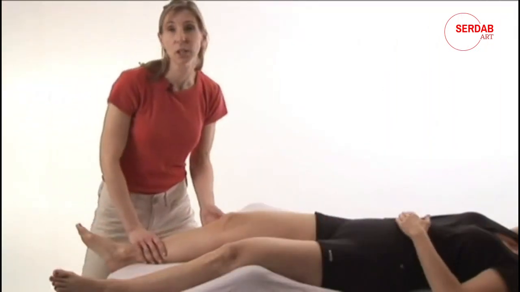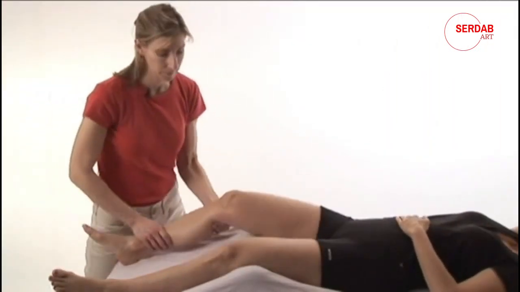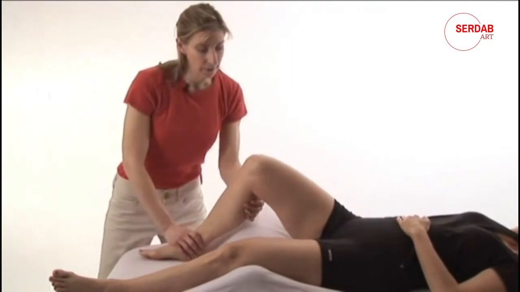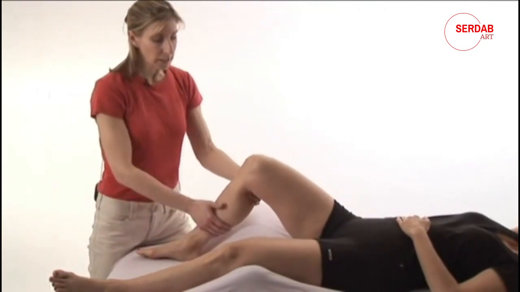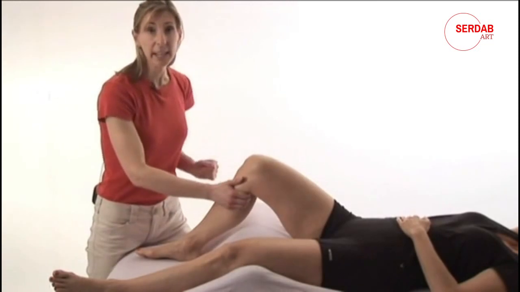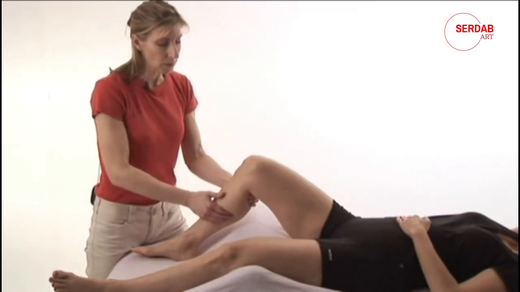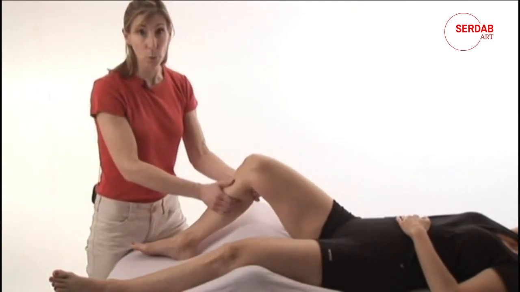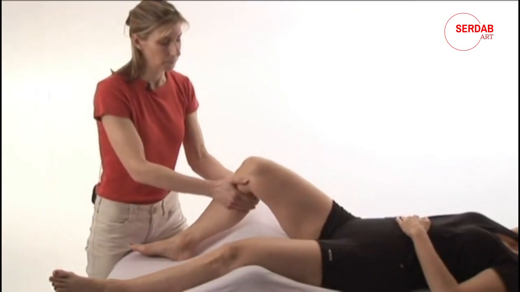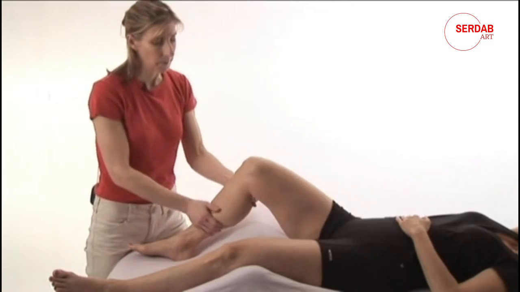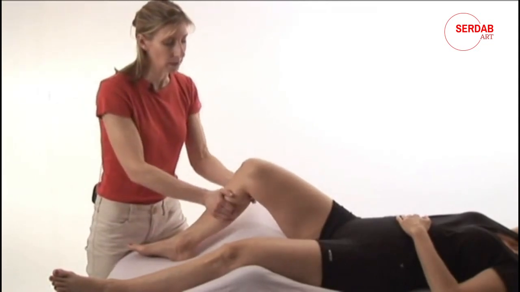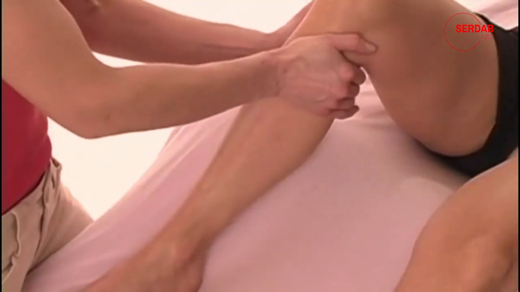Now we'll progress to the soleus and the gastroc. You'll have your athlete bend the knee. You'll need to address both the medial head of the gastroc and the lateral as well. Start with compressions, pulling towards the bone, up the medial side of the gastroc and the soleus.